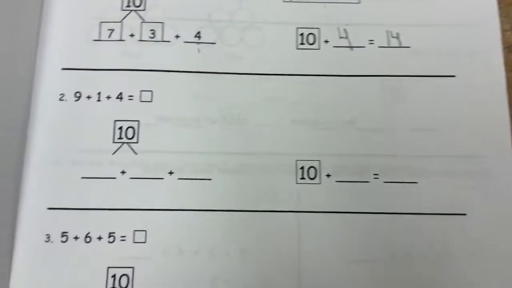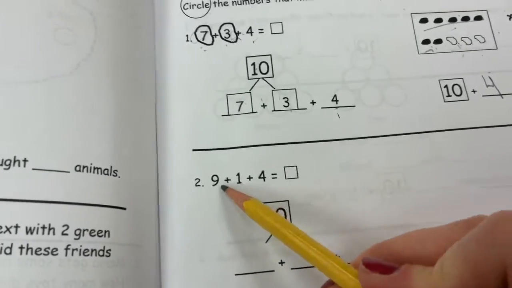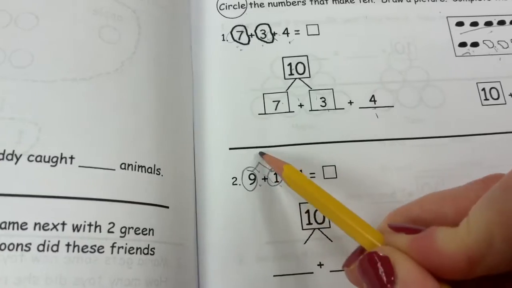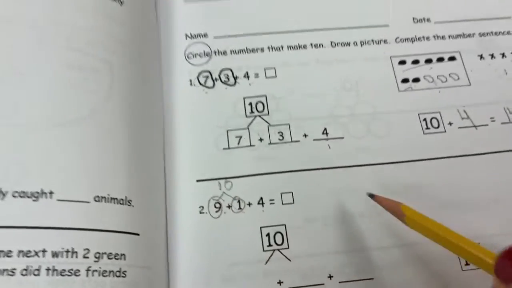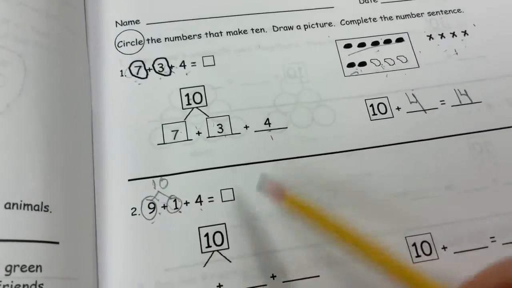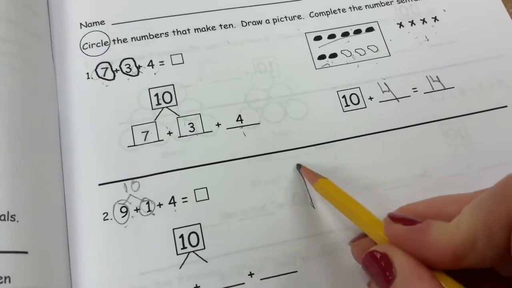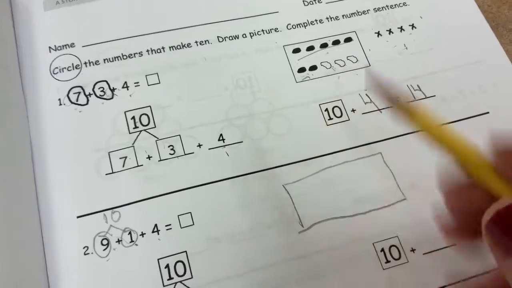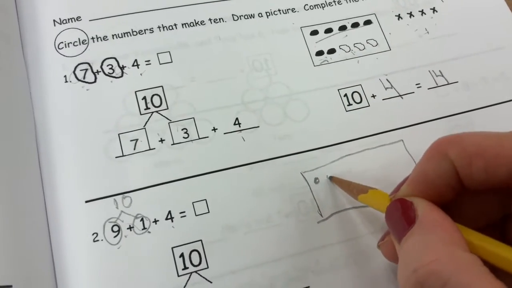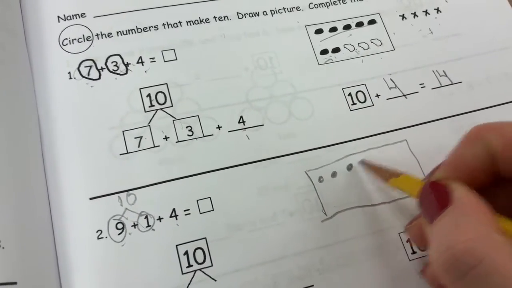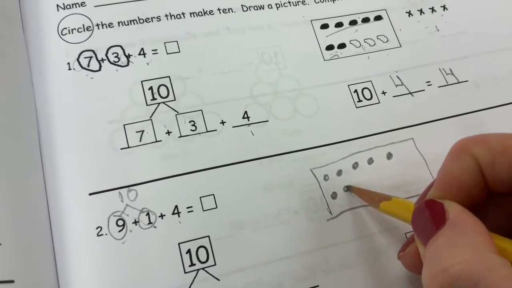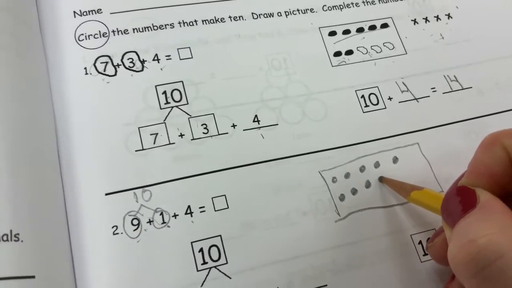Let's try number 2 together, starting with our picture. So our raw equation is 9 plus 1 plus 4, and I can see right now that the 9 and the 1 make 10, right? Okay, so since the 9 and the 1 make 10, we're gonna draw them together in a box. So I'm gonna make my box, and I'm gonna start with my 9. I'm gonna use dark circles, just like they did. 1, 2, 3, 4, 5, 6, 7, 8, 9.